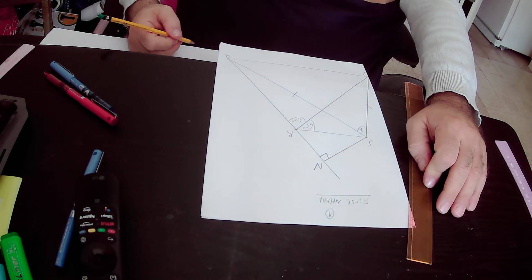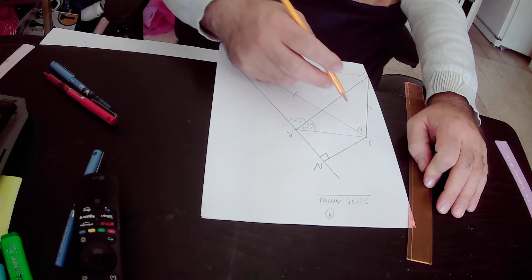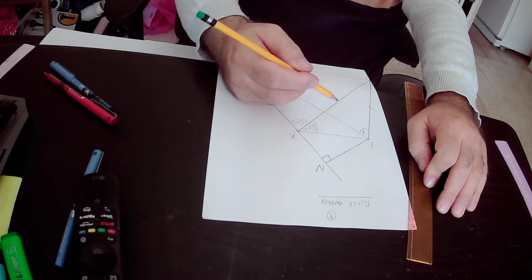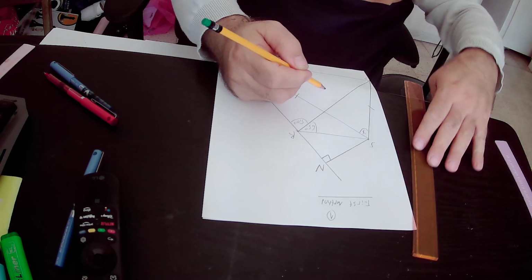Then we will draw another perpendicular from point S to PR.